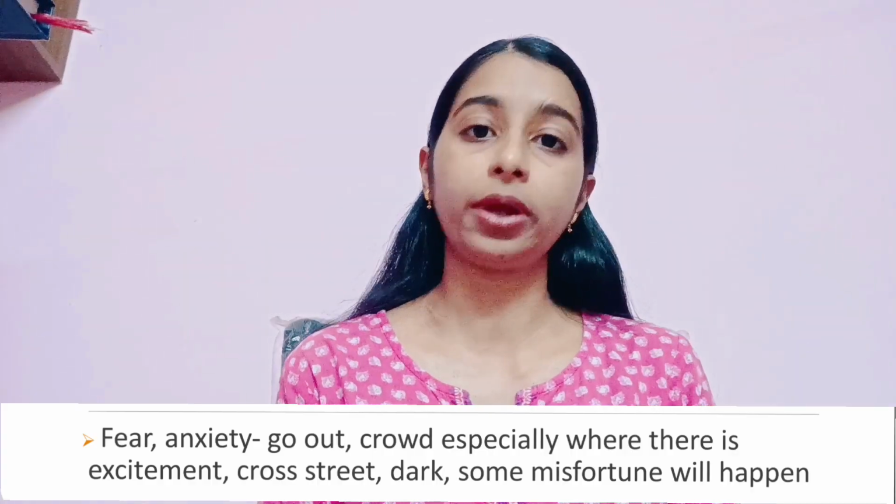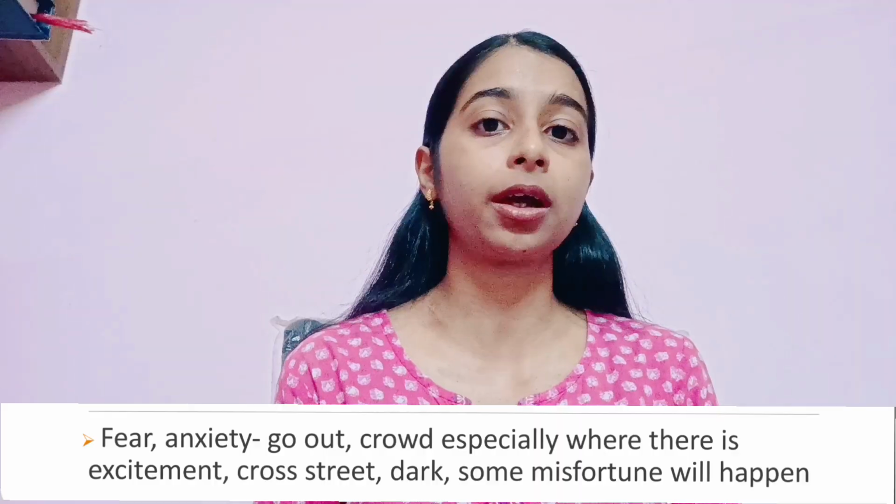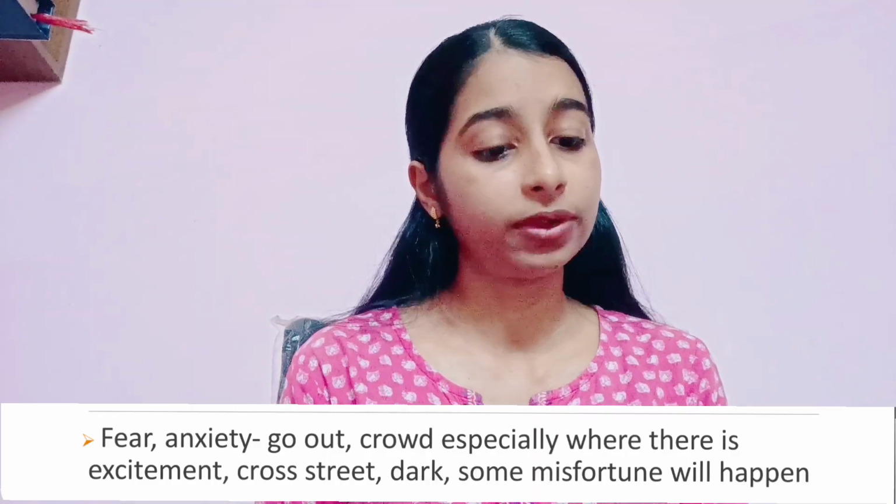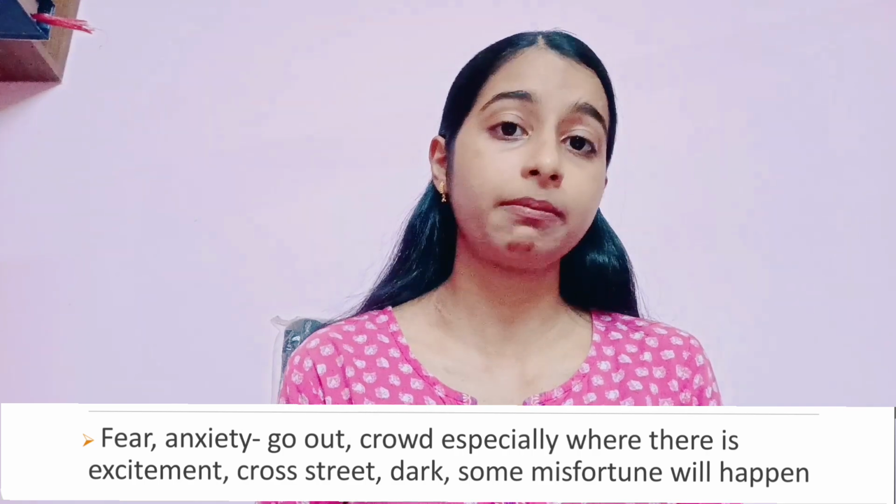So next is the mind of Aconite. Very important are fear, anxiety, and restlessness. These three points are very important. So, fear and anxiety. There is fear of a lot of things: of going out, of crossing the road, of going in a crowd, especially where there is excitement. And fear of the dark, or fear that some misfortune will happen to him. They have a lot of fear. Even fear of death is seen, and fear of death in Aconite is very characteristic.